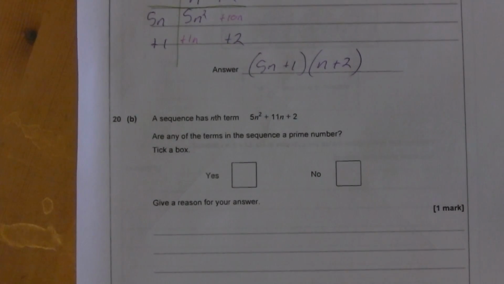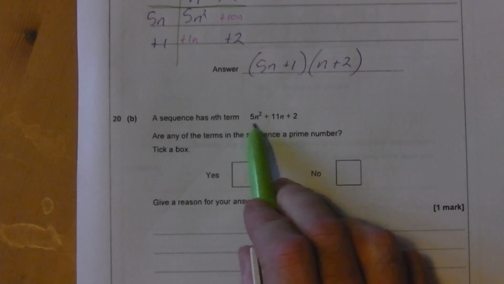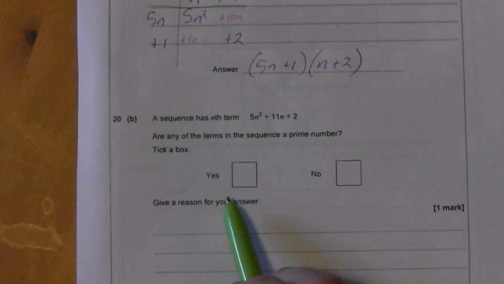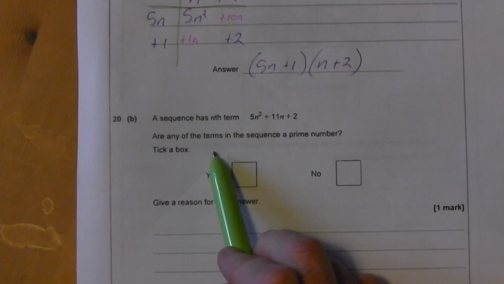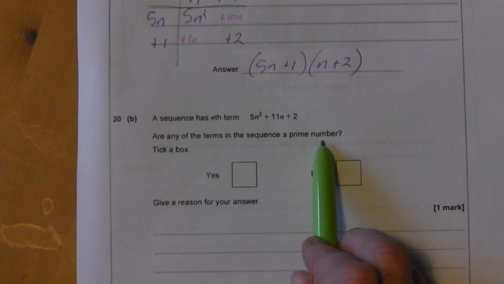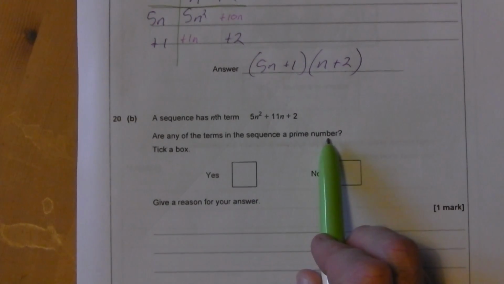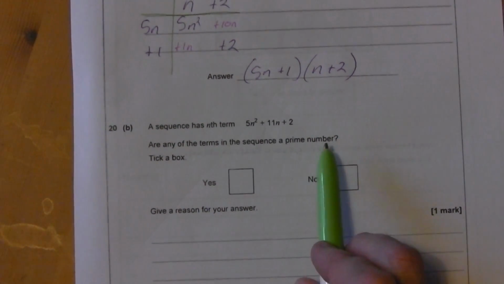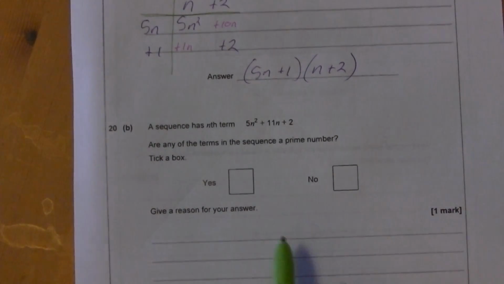So, that brings us on to the second part of this. We've got 5n squared plus 11n plus 2, so it's the same on there. And it says any term of the sequence, are any terms in the sequence a prime number? Okay. Now if I look at this, I'll start off with the first term.